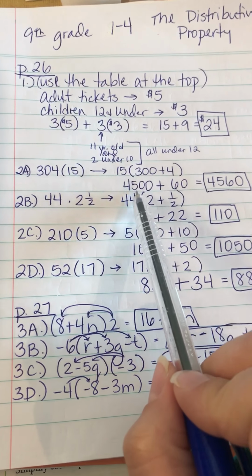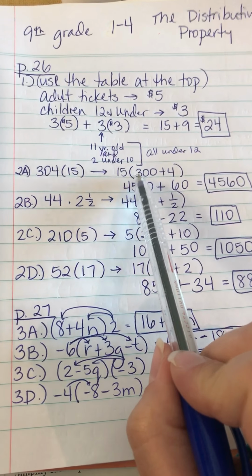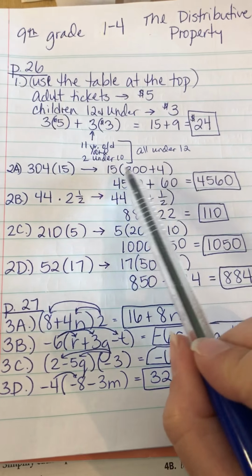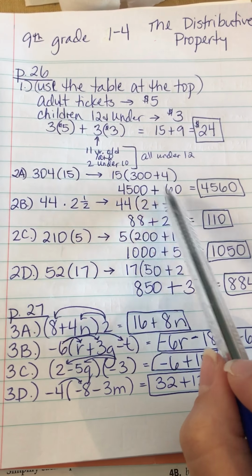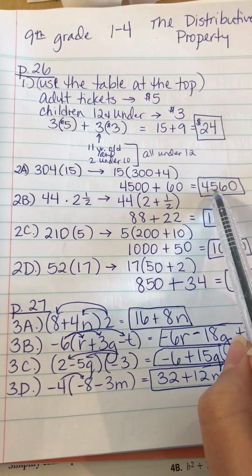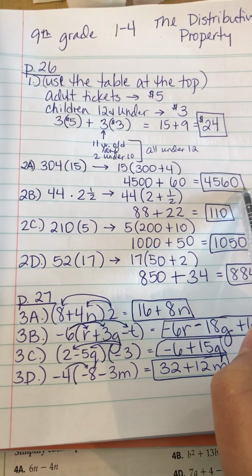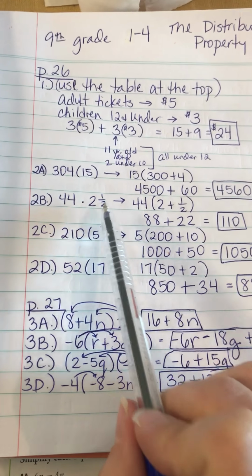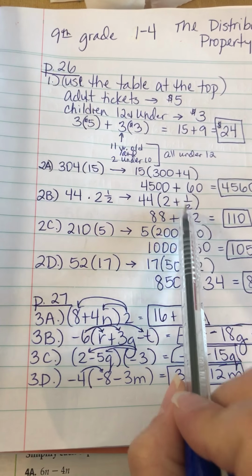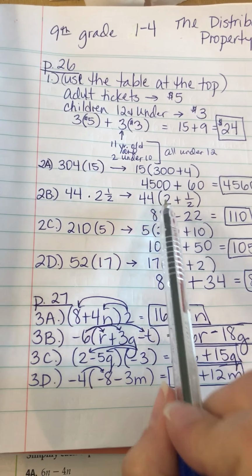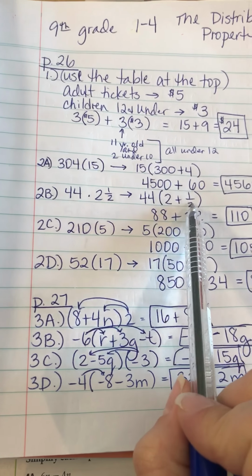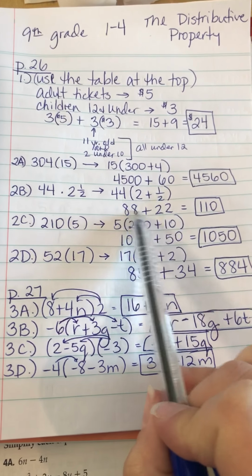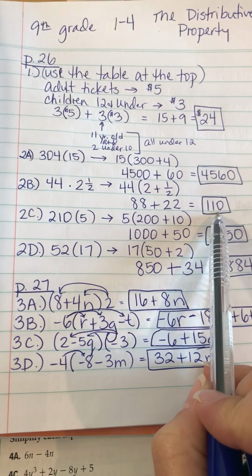15 times 300 gives me 4,500, because 15 times 3 is 45 and there are 2 zeros. 15 multiplied by 4 gives me 60. And then I can add these very easily and get 4,560 for my final answer. Here again, I've separated 2 and 1/2 into 2 plus 1/2. So 44 multiplied by 2 gives me 88. 44 multiplied by 1/2 is 22, because half of that is 22. And then you can add those pretty easily to get 110.